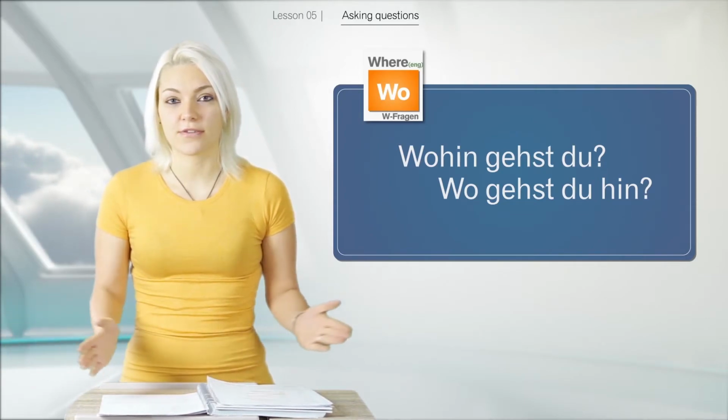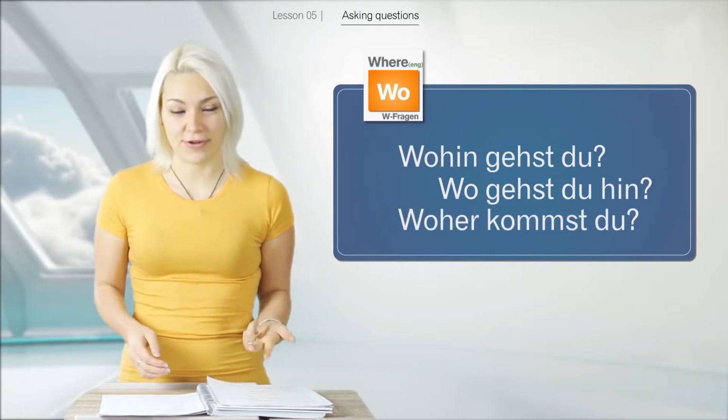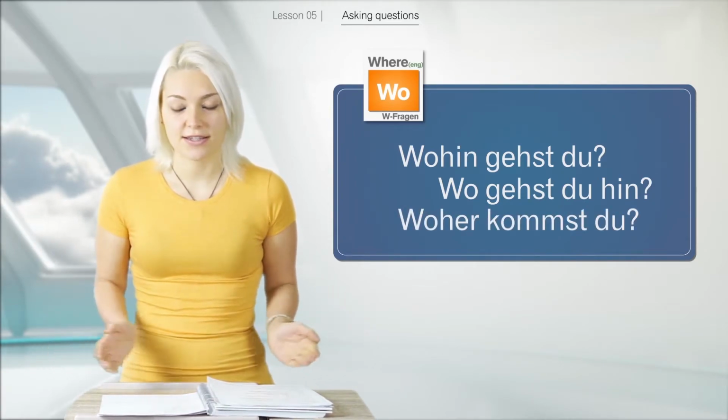Okay, then we have another wo thing, in the question, where are you going, for example? Wohin gehst du? Or wo gehst du hin? Here again we have the separation. Both are correct, you can use whatever you prefer. But remember, in order to say where, you can have wo, woher, wohin. It always depends on the context.